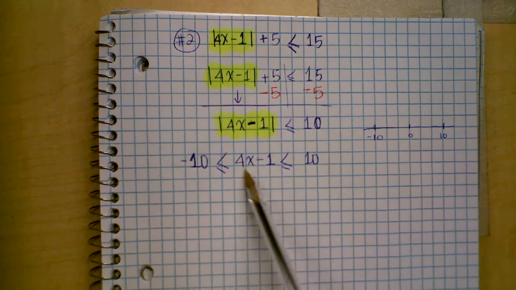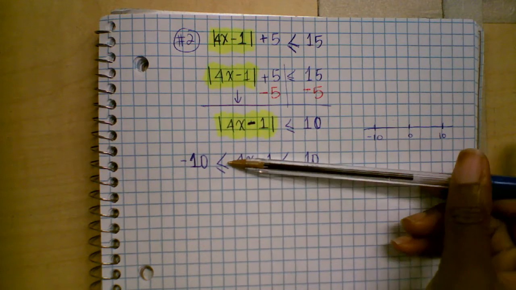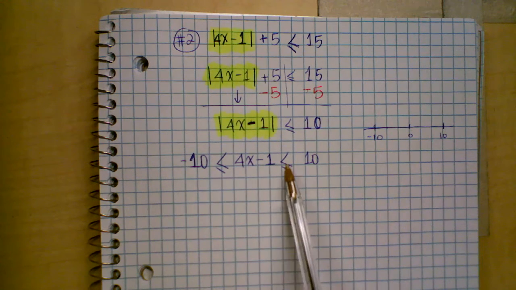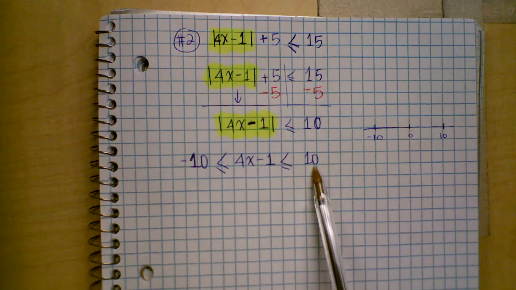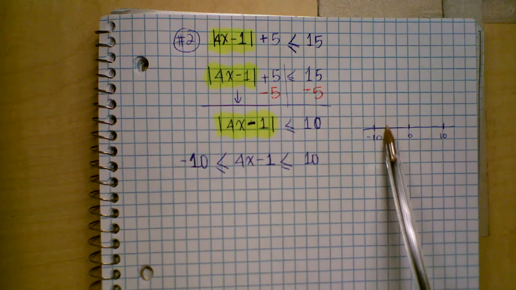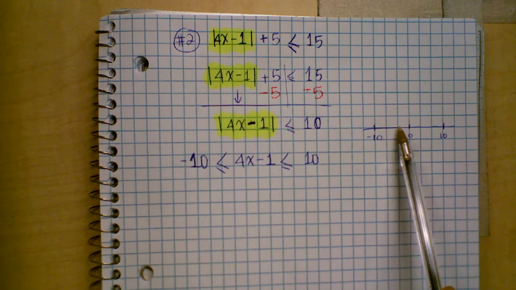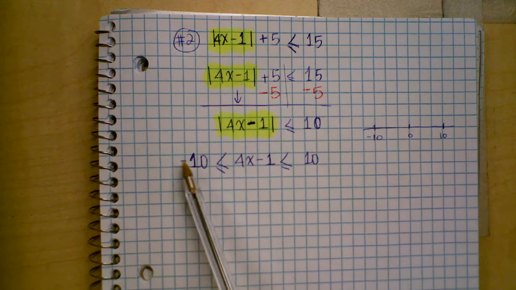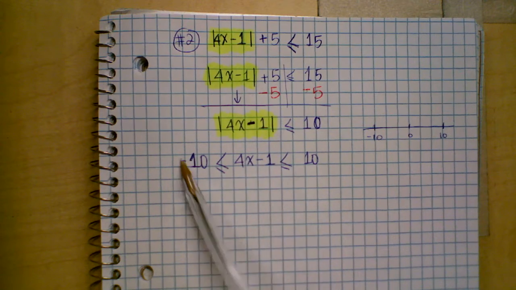The solutions that are a distance less than or equal to 10 are in between the number negative 10 and positive 10, and make sure the arrow is pointed to the left. Those numbers are less than or equal to 10. Compared to negative 10, because they're closer to 0, they're greater than it. So negative 10 is less than or equal to this expression. That's what the inequality is saying.